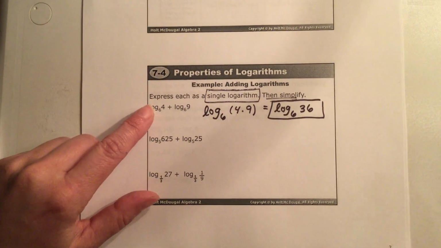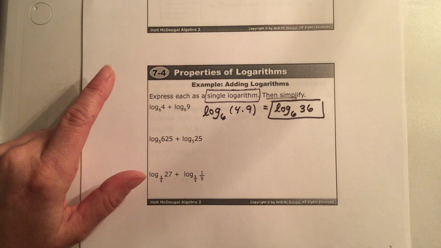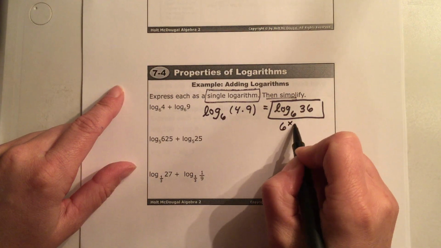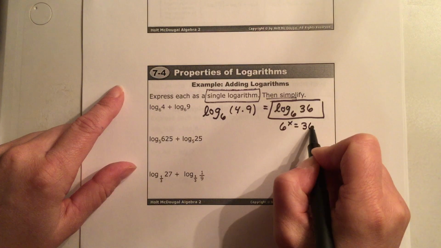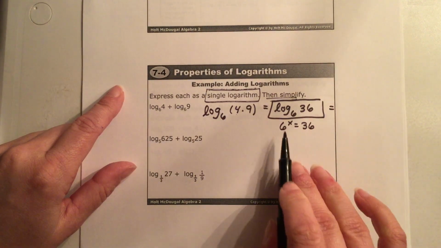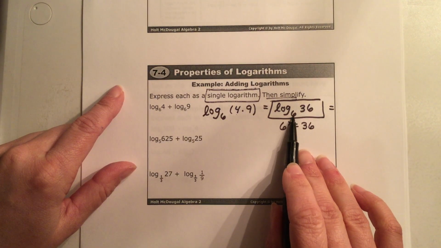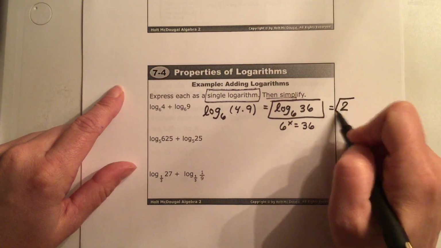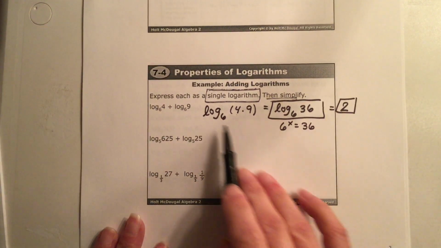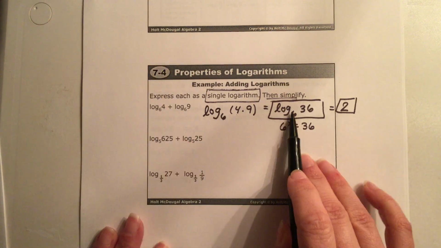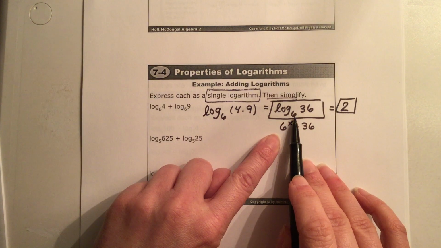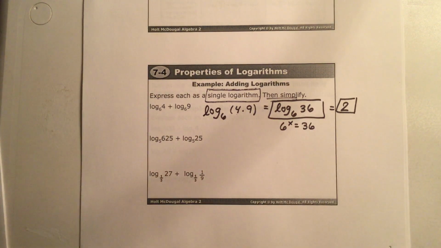Now when they say simplify, when they do that with logs, what they really want you to do is evaluate. So 6 to the power of what equals 36? What exponent could I put on the base to get to the large number? Well, that would be a 2. Done. So we combine these into 1. Then we simplified by knowing what exponent you could put on the base to get to the larger number.